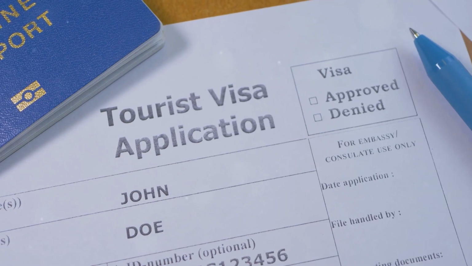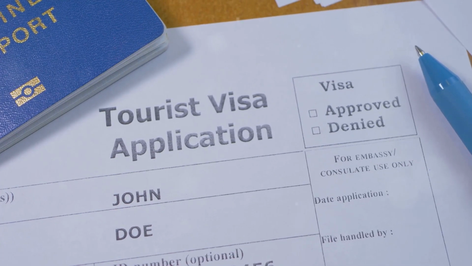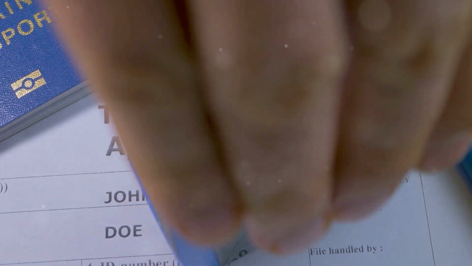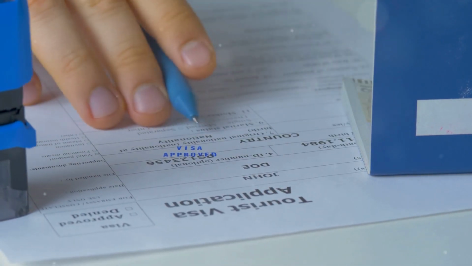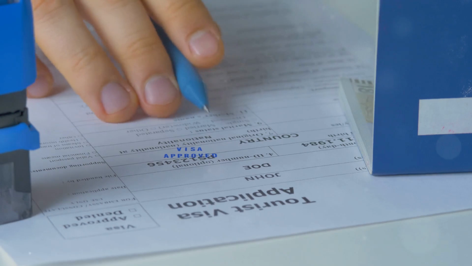In this video, we'll demystify the DS-160 form and empower you to navigate it with confidence and ease. We'll break down each section, provide clear instructions, and share insider tips to ensure a smooth and successful application experience.